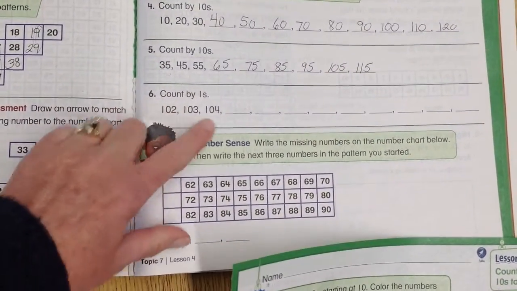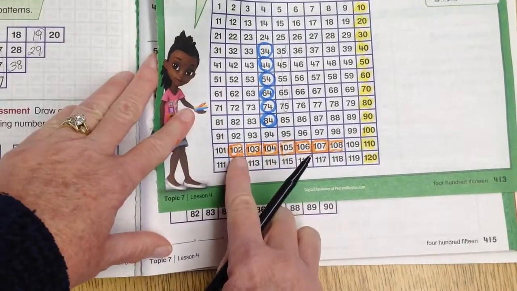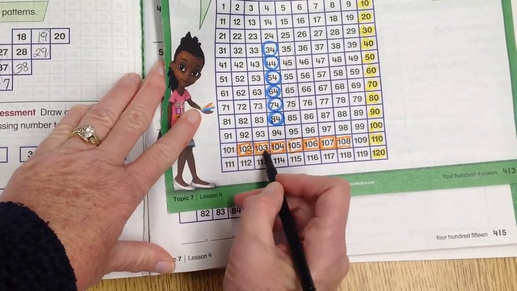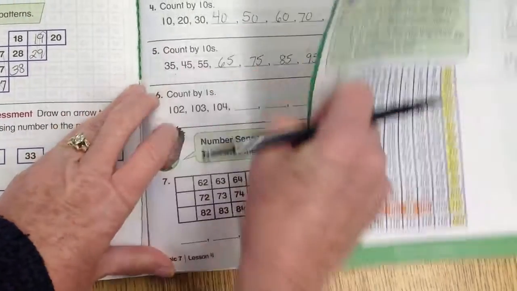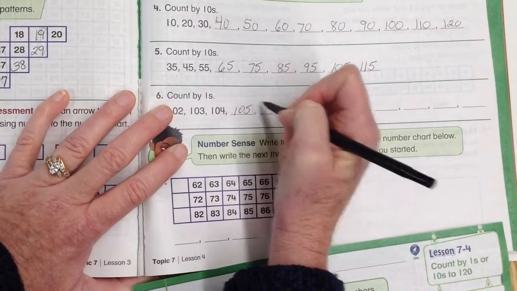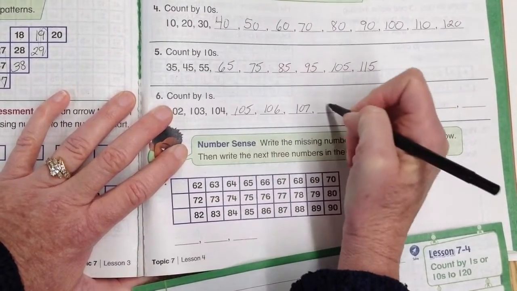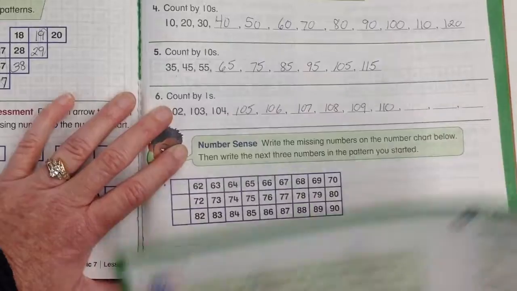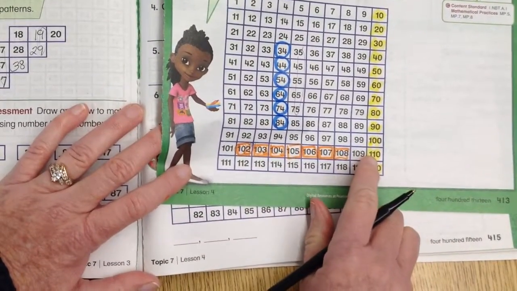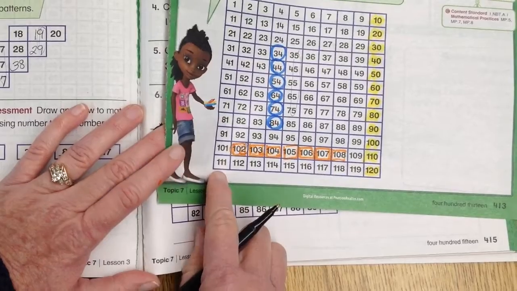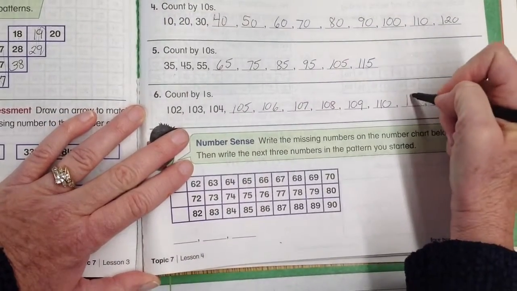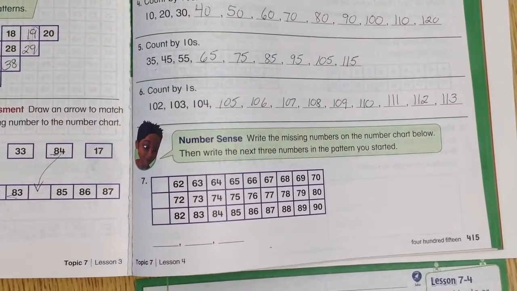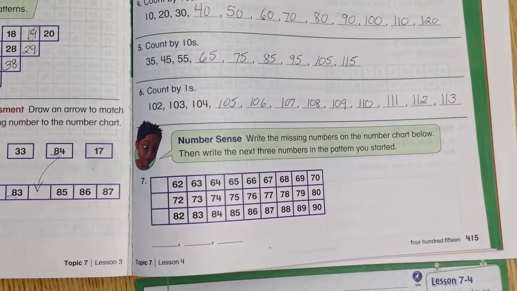Count by 1s. So we're going to go across. Start at 102. The only thing that's going to change are the 1s. 102, 103, 104, 105, 106, 107, 108, 109, 110. Now notice I'm at the end of the row if you're using the chart. So now we come down to the beginning of the next row. 111, 112, 113.